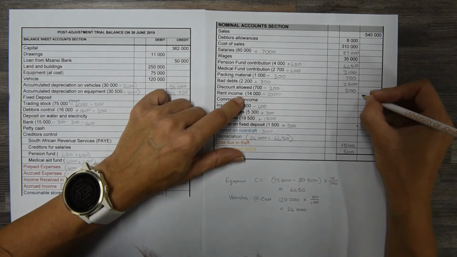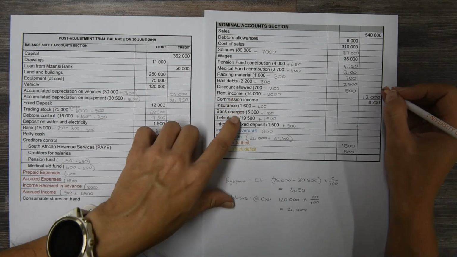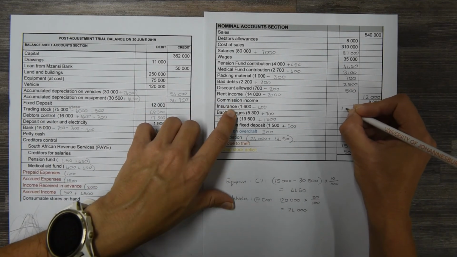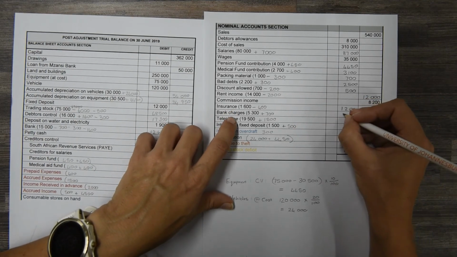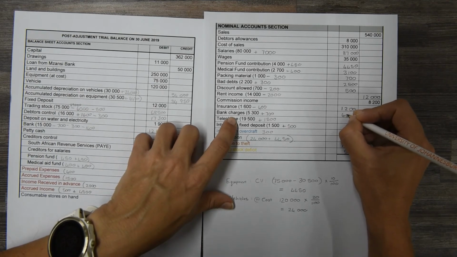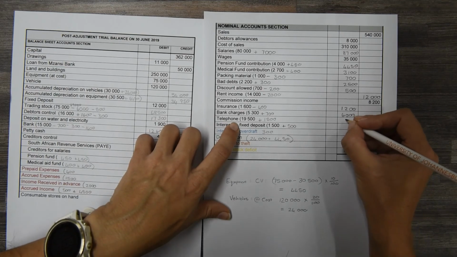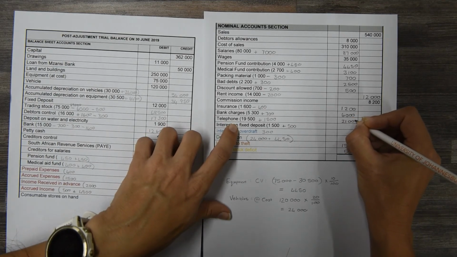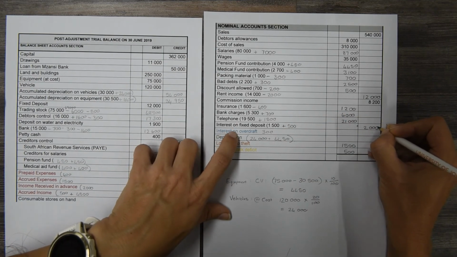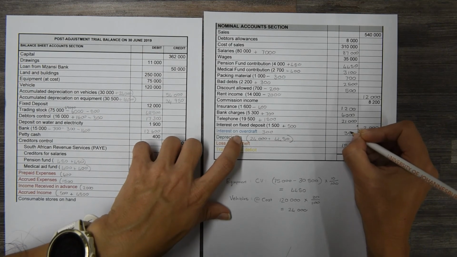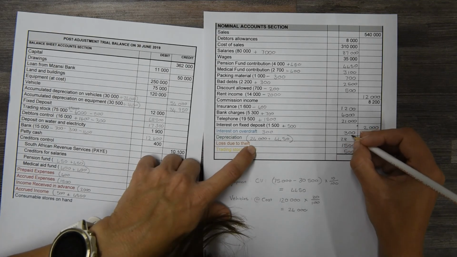Rent income is an income, so it goes to the credit side. Insurance is an expense, so that would be 1,200. Bank charges is an expense as well, which is now 6,000 rand. Telephone is an expense as well, that would now be 21,000. Interest on fixed deposit is an income. Interest on overdraft is an expense, and depreciation is an expense as well. So that's 28,450.